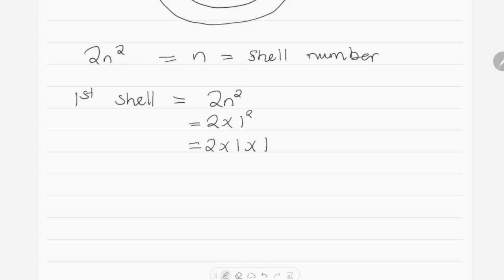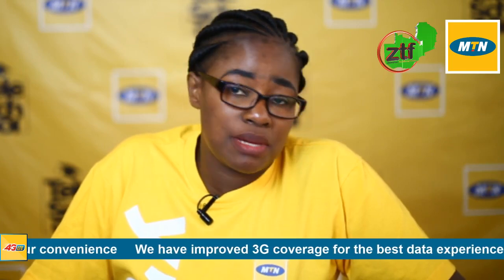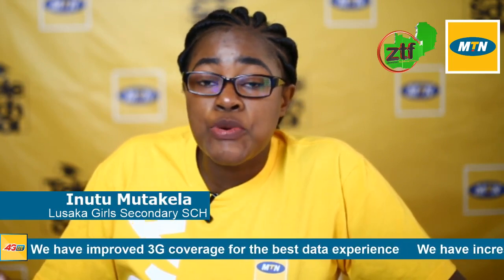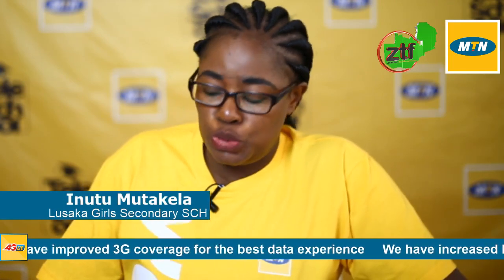When you multiply this, the answer that you get is 2. So the first shell, which is closer to the nucleus, accommodates a maximum number of electrons, which is 2. And this is how the 2n squared rule has come into play.